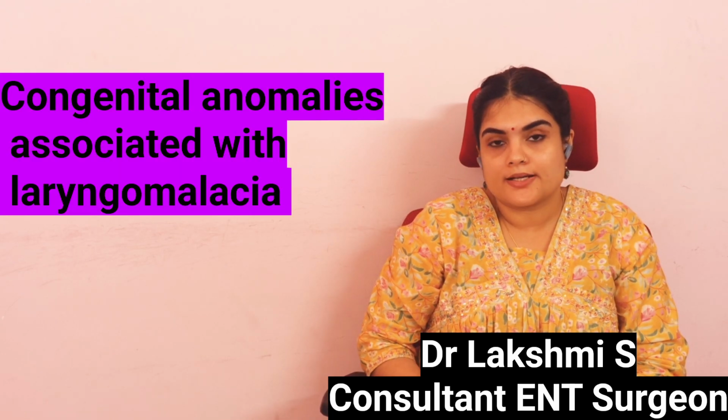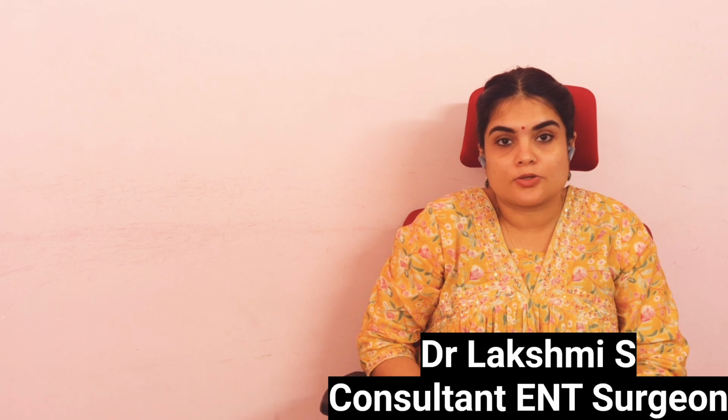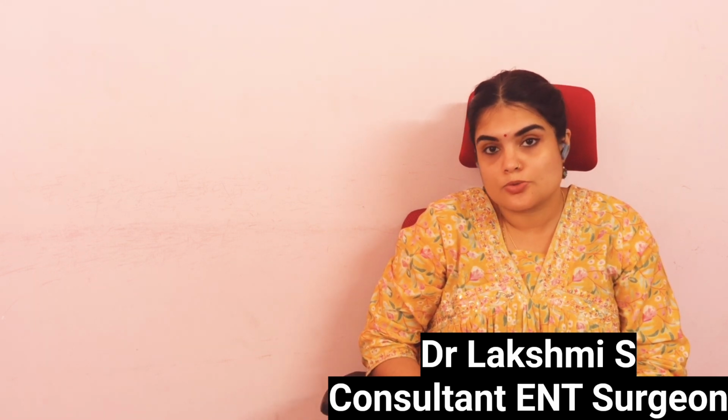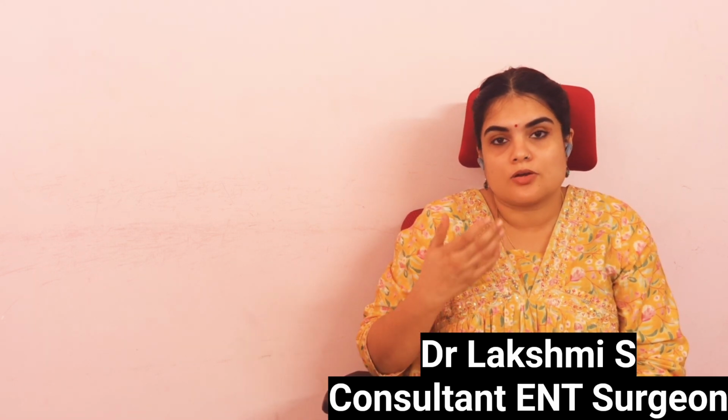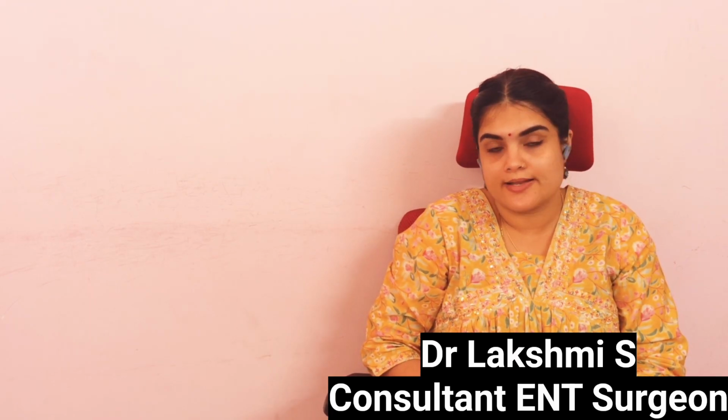So the most common congenital anomaly is Down syndrome. Others are Pierre Robin sequence, CHARGE syndrome, 22q deletion syndrome. So you have to rule out if the child is having any other syndromes associated with laryngomalacia.